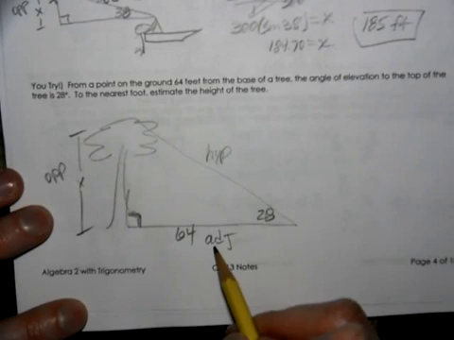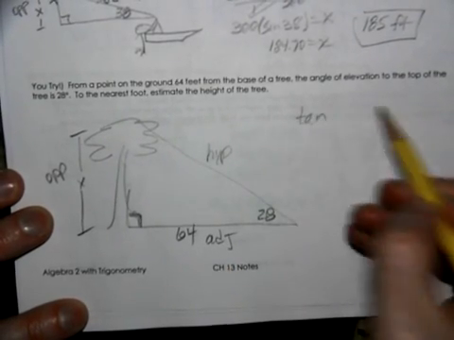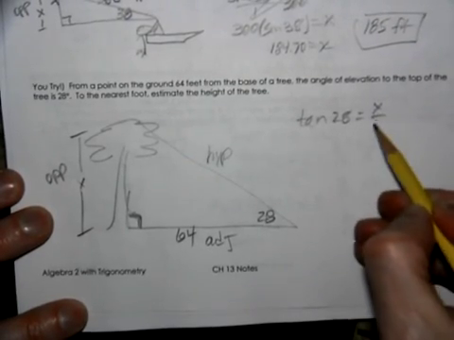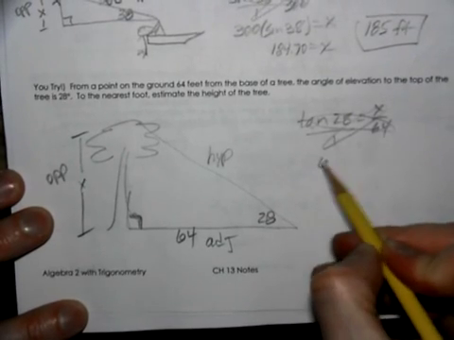So we're using opposite and adjacent. Opposite and adjacent gives us tangent of 28 is x over 64. Put that over 1, cross multiply.